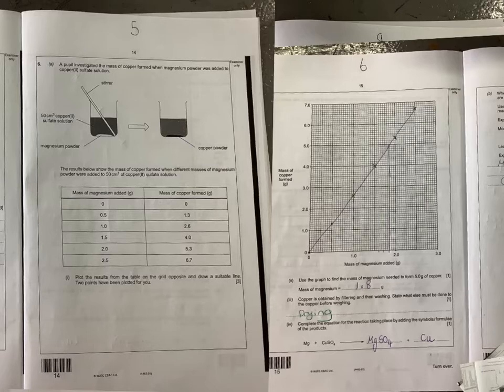You can see, when they say suitable line, okay, that can be a curve, but in this case it was just a straight line. Okay, use the graph to find the mass of magnesium needed to form 5 grams of copper. Okay, so 5 grams of copper across and down, working them out. Okay, each of them little squares is 0.02, so it's 1.8. That was the hard bit of that question, was working out how much each one was worth.